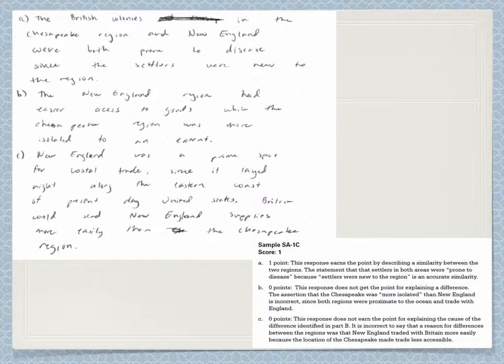This is the last response. This student earned a score of 1, and the student earned that score basically for part A and being able to describe a similarity between the 2 regions. It talks about how both of the places were prone to disease. However, the student didn't give a lot of detail about that, and it would have strengthened the answer a bit to provide that detail.